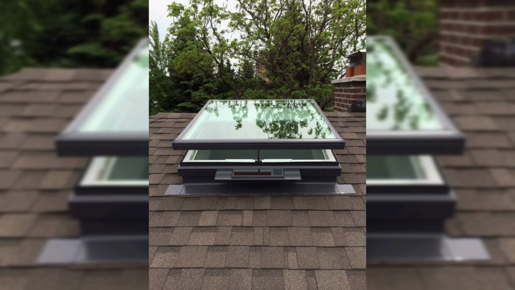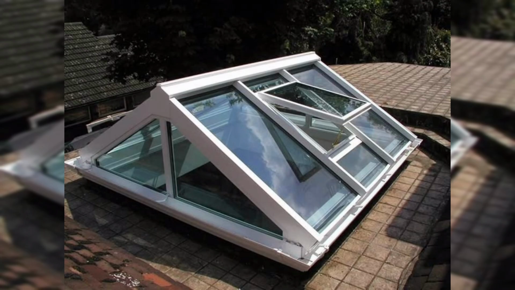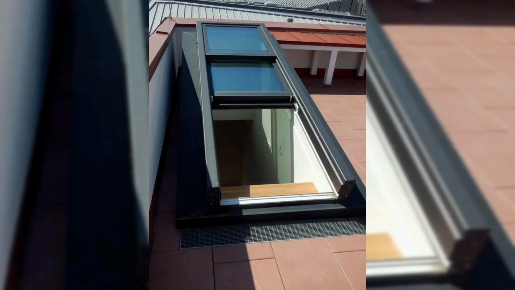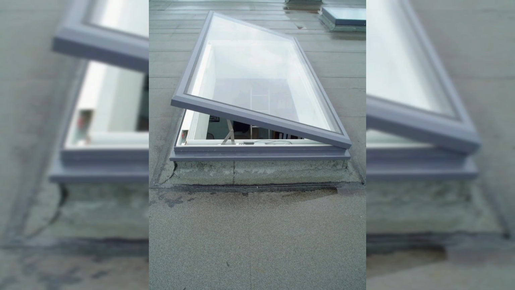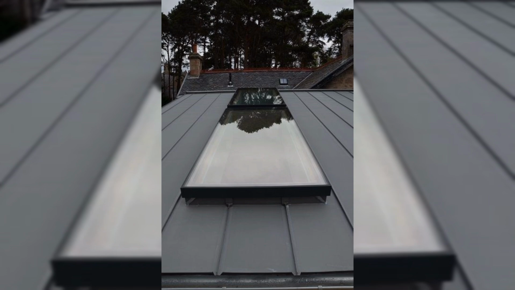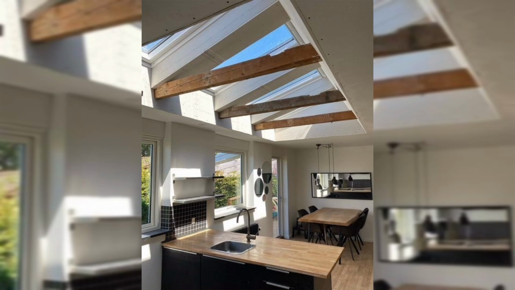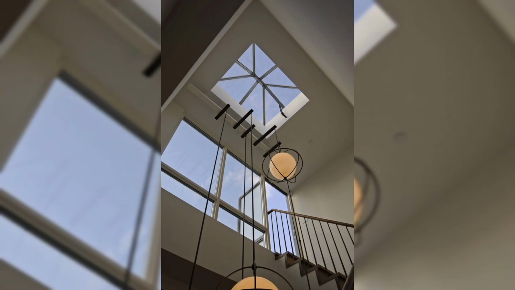Thoughtful design of skylights can improve energy efficiency, reduce reliance on artificial light, improve ventilation, and even increase property value.